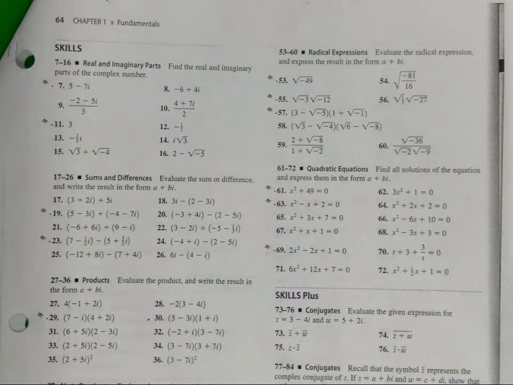Yes, 41. Number 7 was the answer to question 11. 8 was question 25. 9 was question 31. 10 is question 41. Number 6, 95.